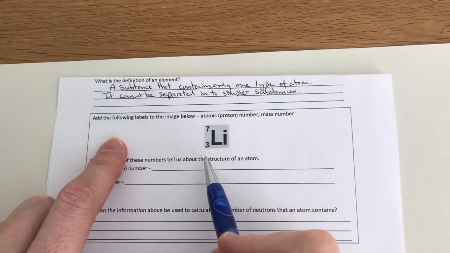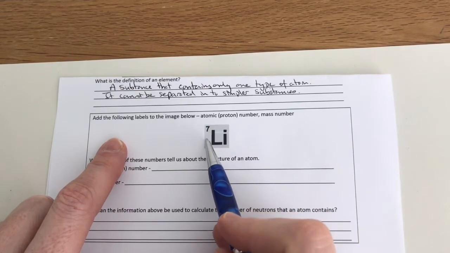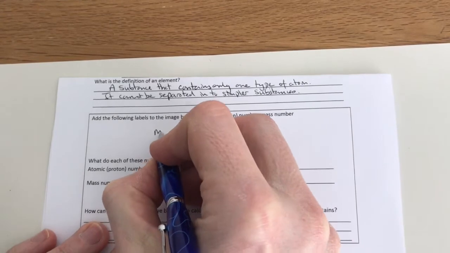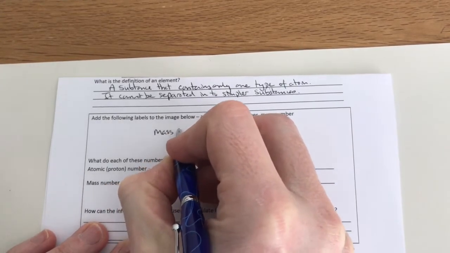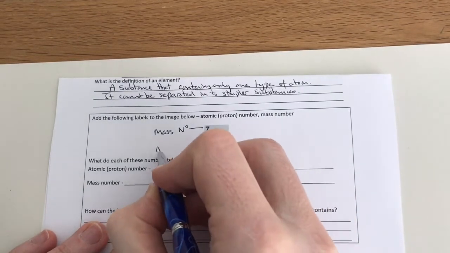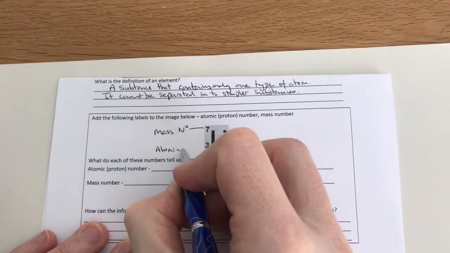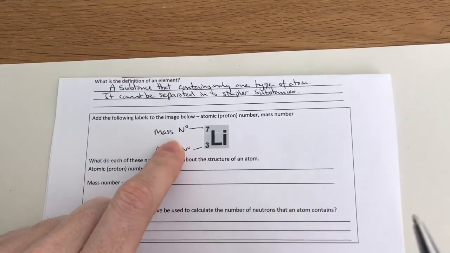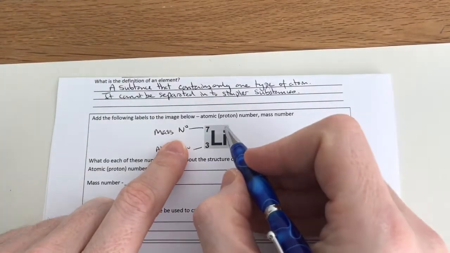Okay, so on the periodic table, let's link it in. I'm using lithium here as my example, and the periodic table contains two numbers next to each element. The top number is called the mass number. This is the top number. And the bottom number is called the atomic number. Okay, mass number tells us how many parts contain mass in an atom, so how many parts inside there have mass.